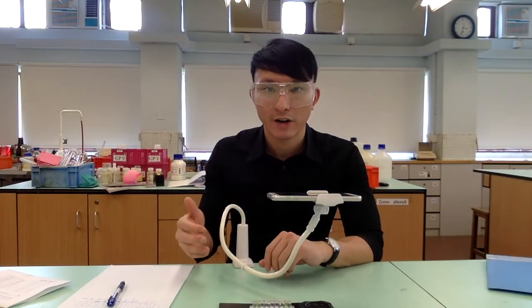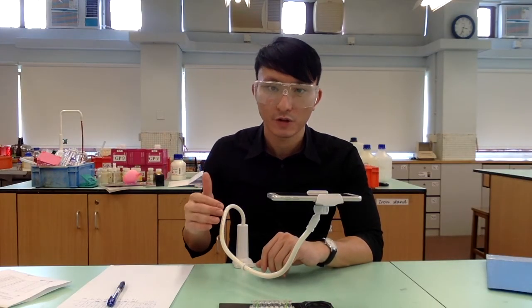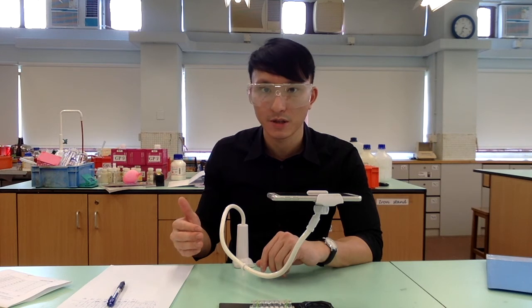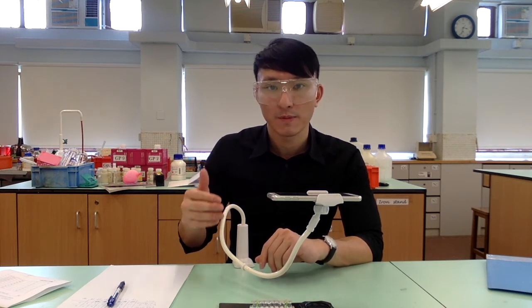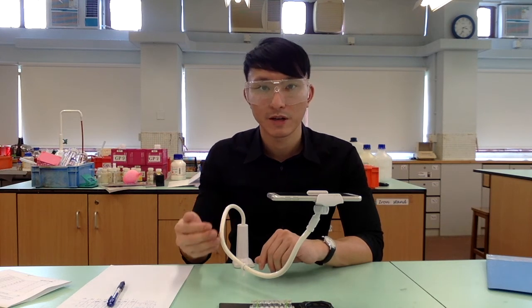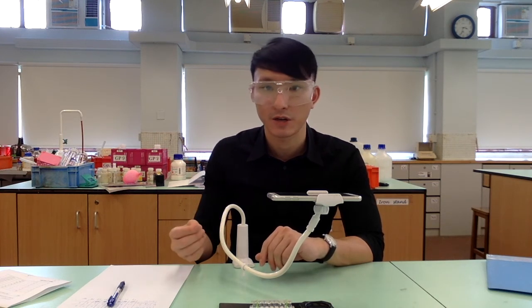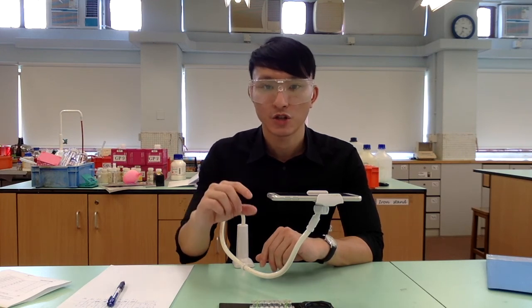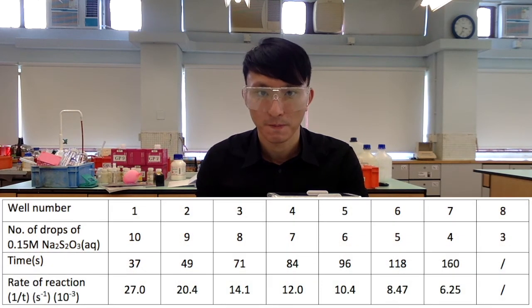After we record the time it takes for all the crosses to be masked out, we are going to manipulate our data. We can express the rate of reaction by taking the reciprocal of the time, and the rate would be shown in this table below.